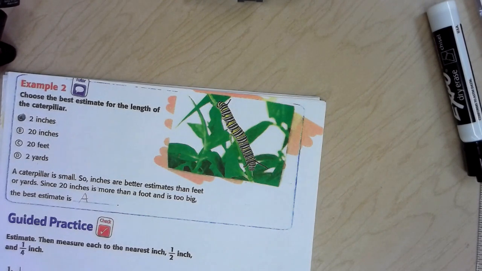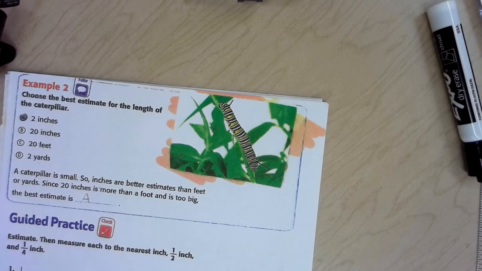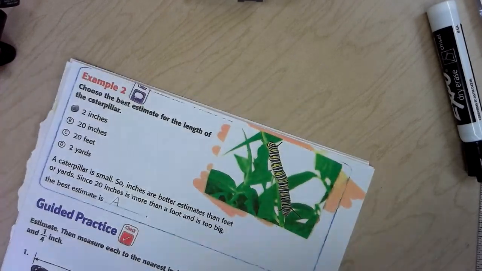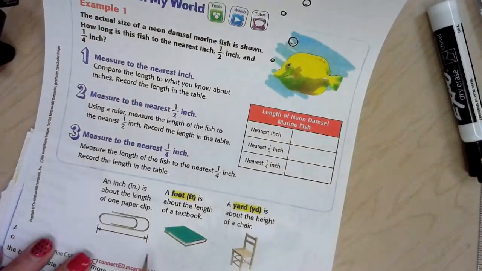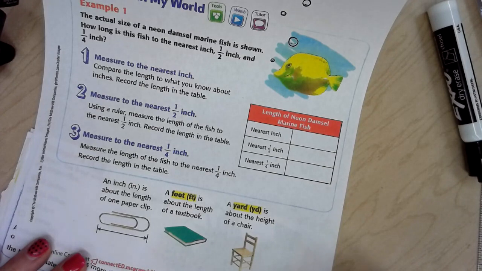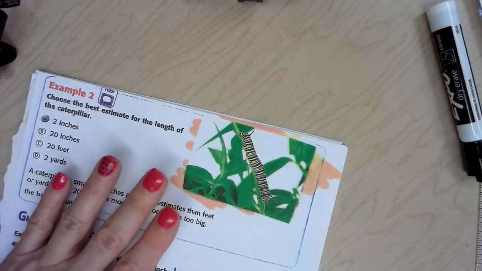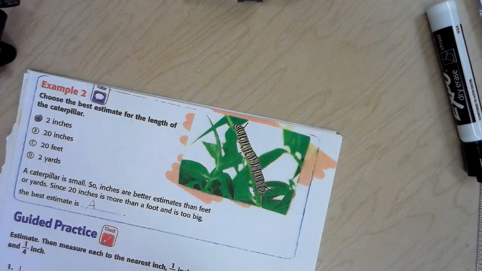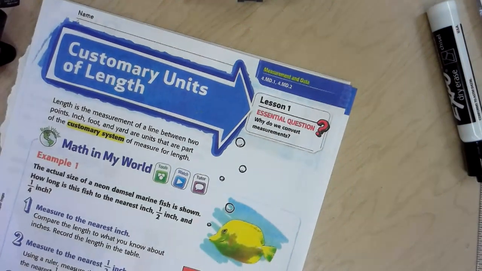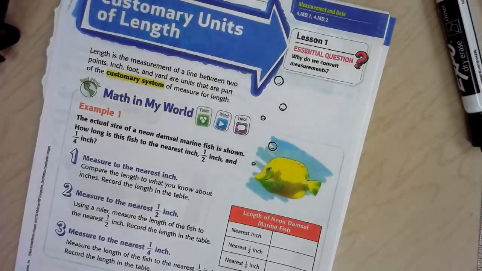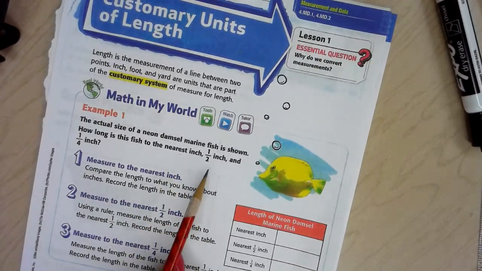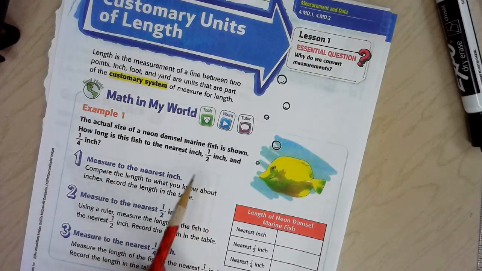Okay, so again, kind of keep in mind those measurement things. I actually put those into your task cards, these pictures right here. The pictures of the paper clip and the book and the chair, they're actually in your task card. So if you forget about what you think it might be, you can go back and look at those. Okay, so you've got a couple of these on your task cards first. Next on your task cards, you're going to be actually measuring. You're going to be measuring the length, and you're going to measure things to the nearest inch, to the nearest half inch, and to the nearest 1/4 inch.